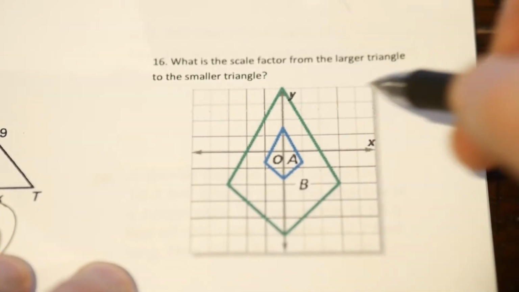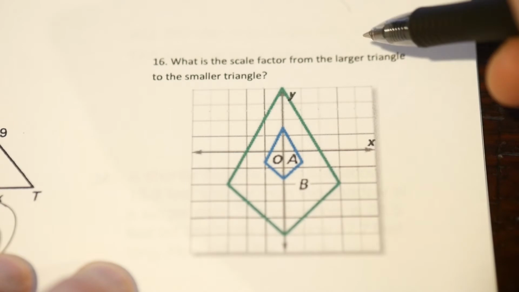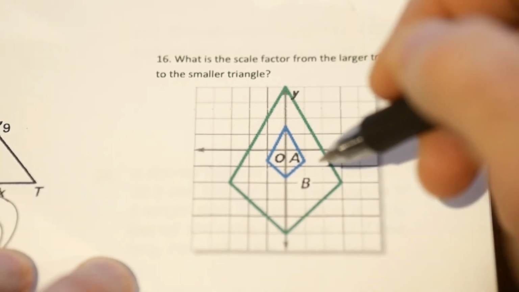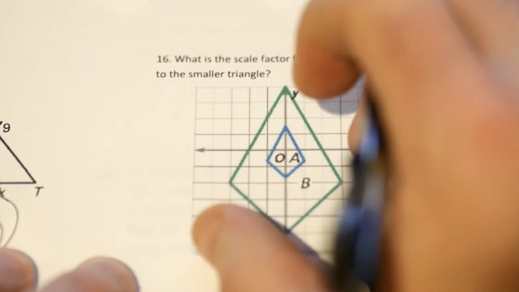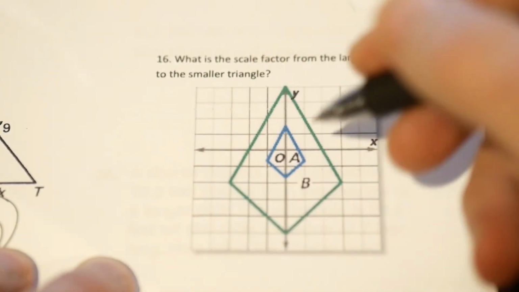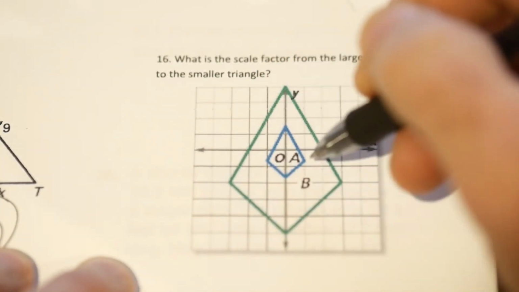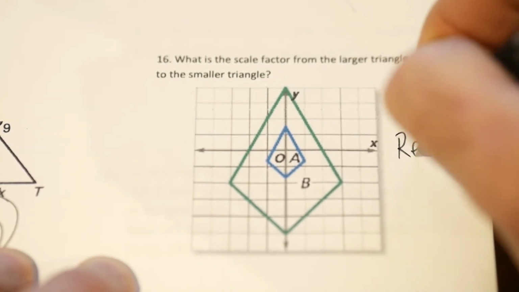Okay, number 16, what's the scale factor from the larger triangle to the smaller one? Okay, so from the larger to the smaller. So going from here to here, first of all, that is going to be an example of a reduction.